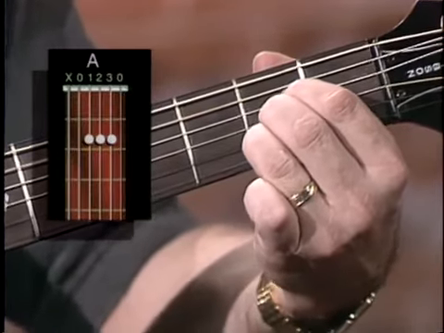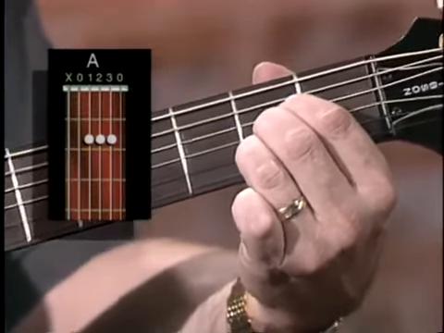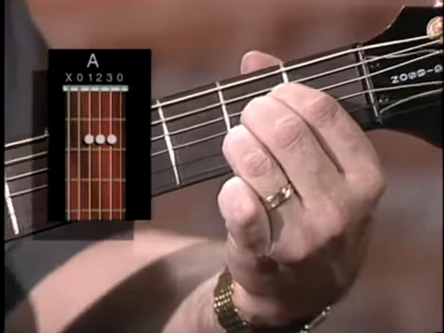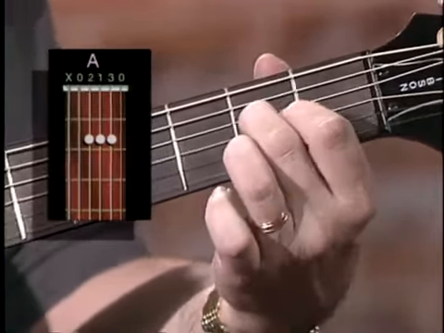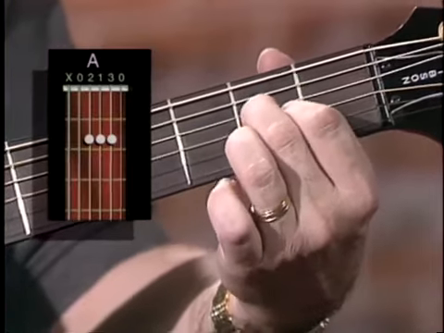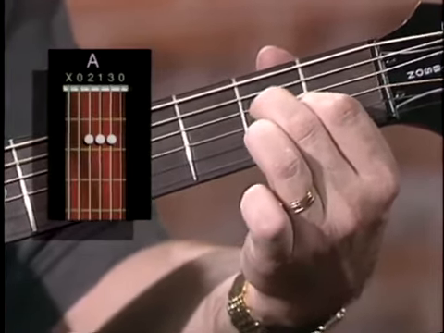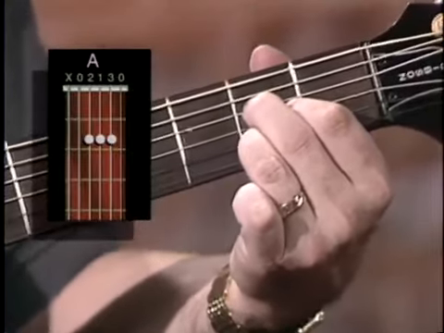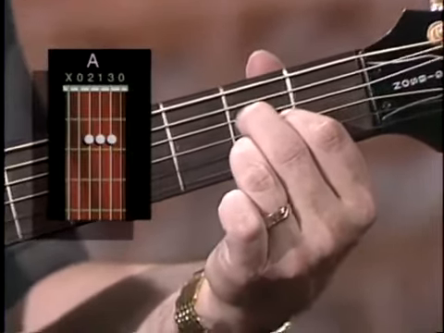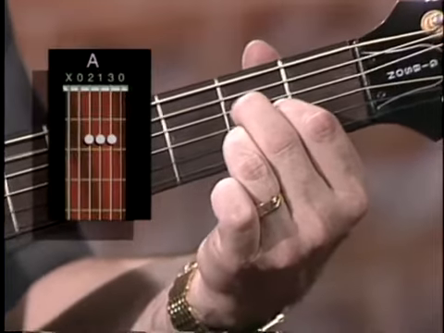That works pretty well. If your fingers are kind of large and they don't fit in there comfortably, here's another way to do it. Put your second finger on the 4th string, put your first finger in between on the 3rd string, and put your second finger on the 2nd string. That's a good way of squeezing your fingers in if they didn't fit the other way.